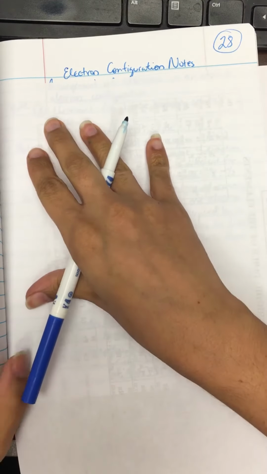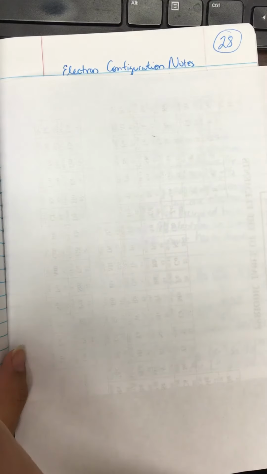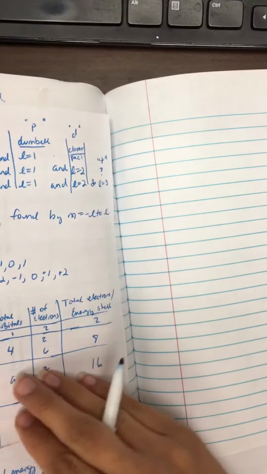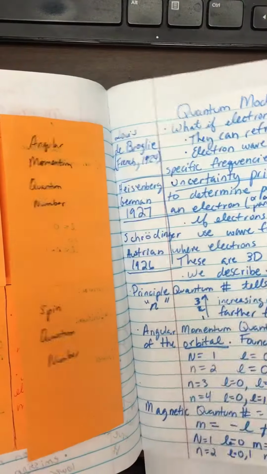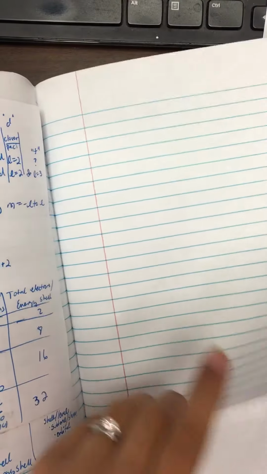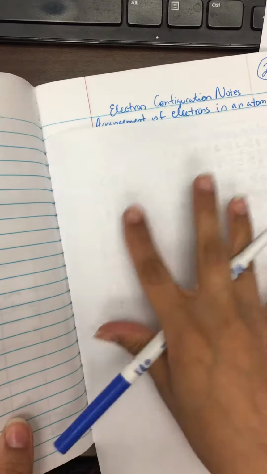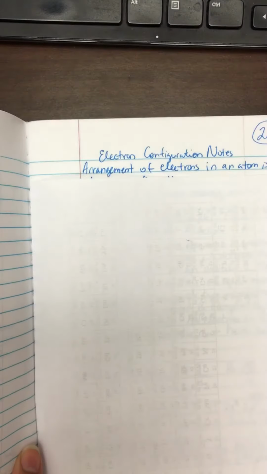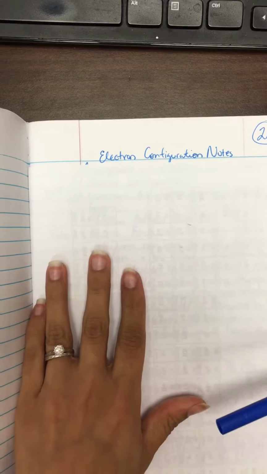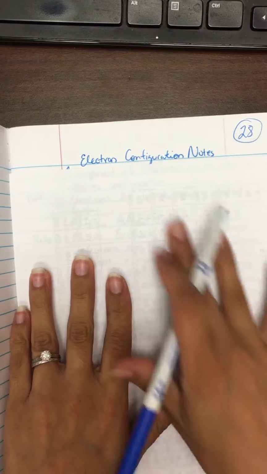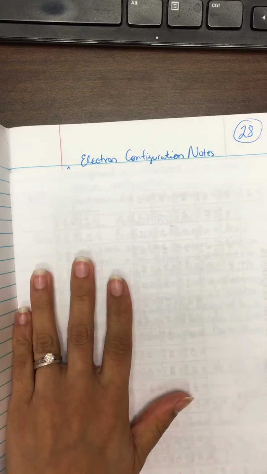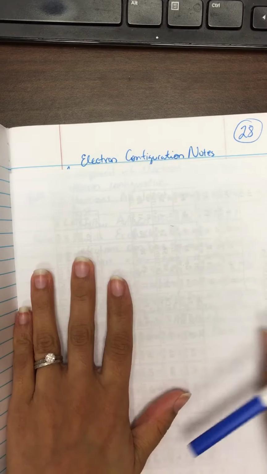So I have this on page 28, yours might be different. Some pages might have been skipped because, for example, the quantum model notes took me 2 pages, so I just skipped a page and went to my next right-hand side, and I'm leaving this left-hand side, which for me is 27, blank for this homework assignment. If your number is different, don't worry about it, just make sure it's on the right-hand side and that you have a left-hand side ready for that assignment on electron configuration.